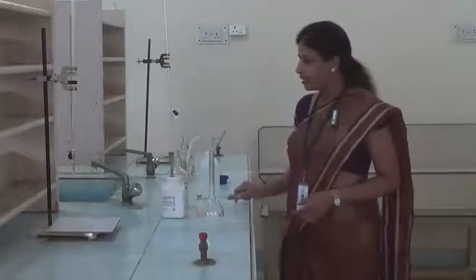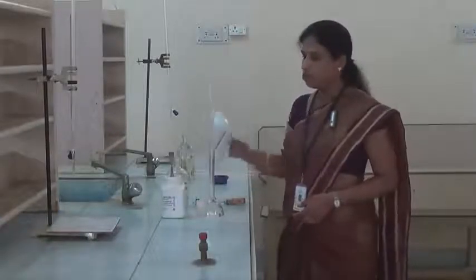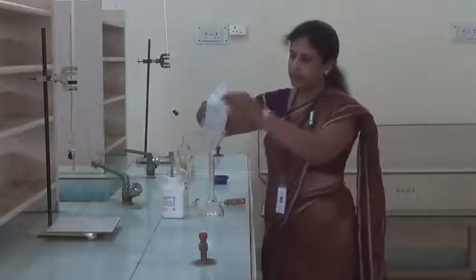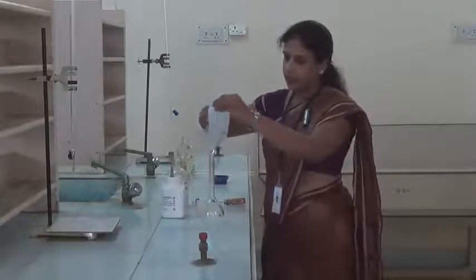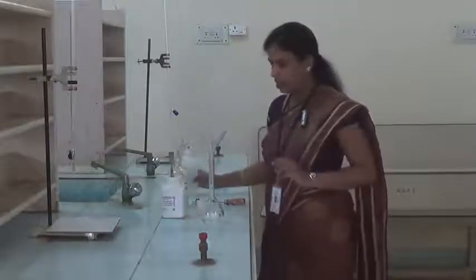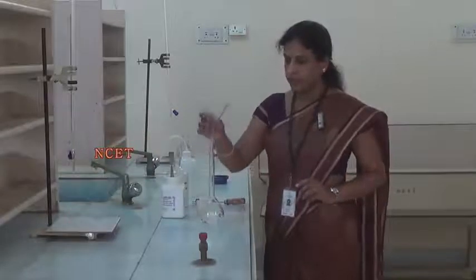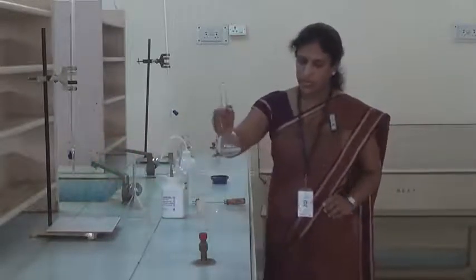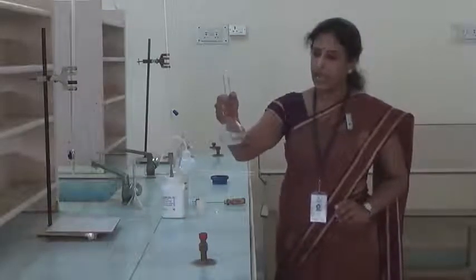Now with a small amount of water, we have to wash all the crystals down into the flask like this, with minimum water, and after washing, we have to remove the funnel. Then hold the flask like this and mix well until you get a clear solution.